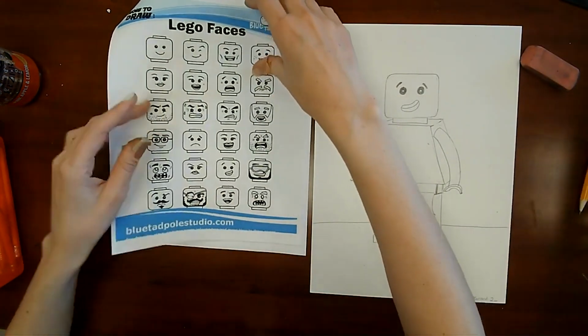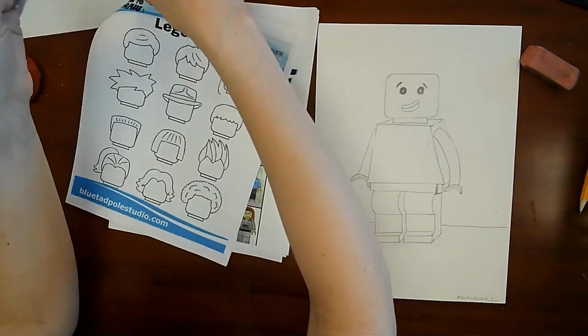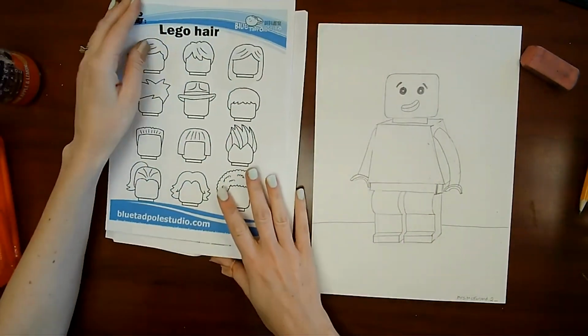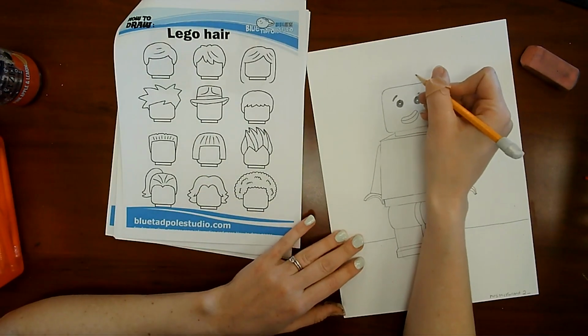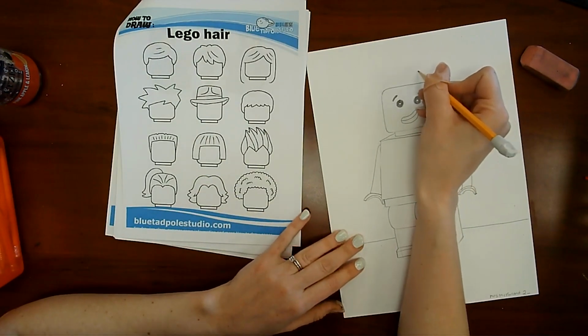Now it's time to draw the hair. You can choose hair from the reference image packet or your brain or a combination of the two. You can follow along with my tutorial if you would like.